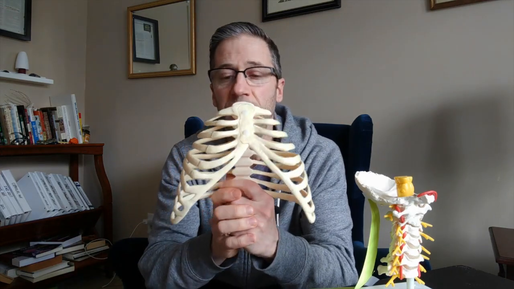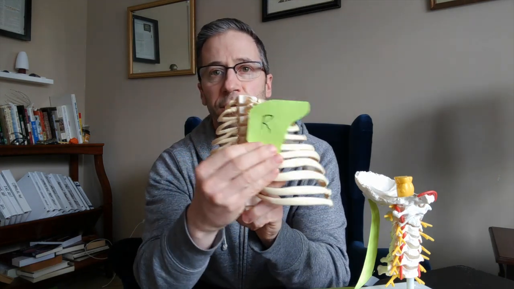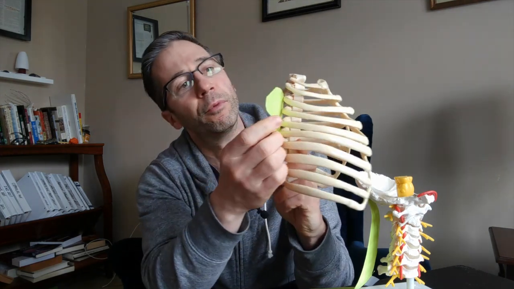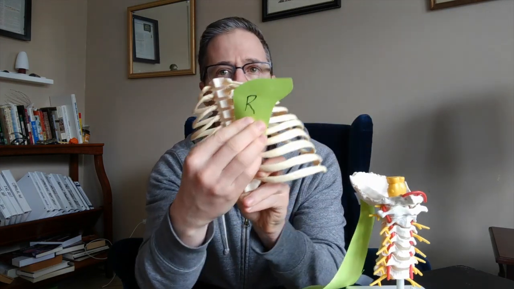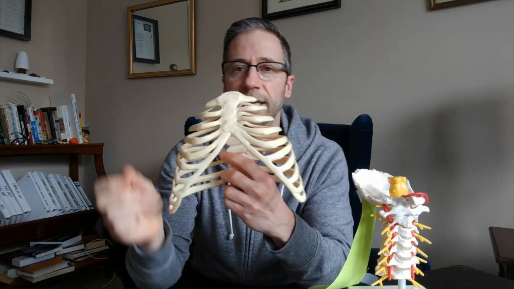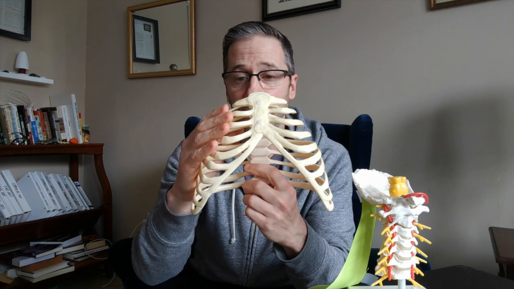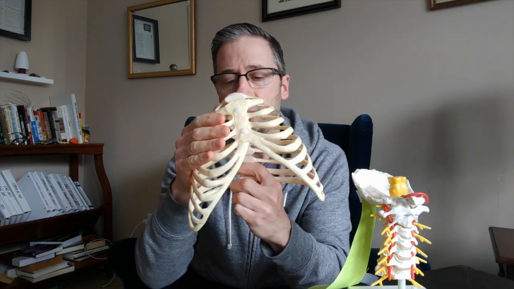So with this rib cage, if we're talking about the right shoulder blade, the right shoulder blade will sit at ribs 2 to about 7, right there, okay? In the pattern that we get stuck in, the right BC pattern, on the right, the rib cage internally rotates.